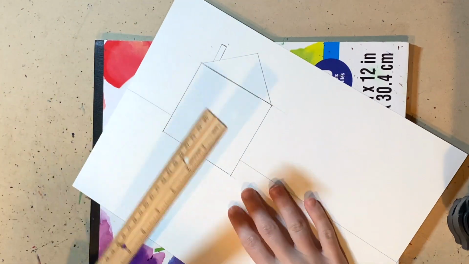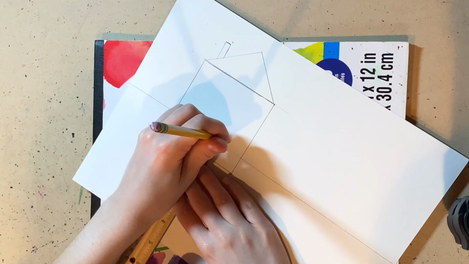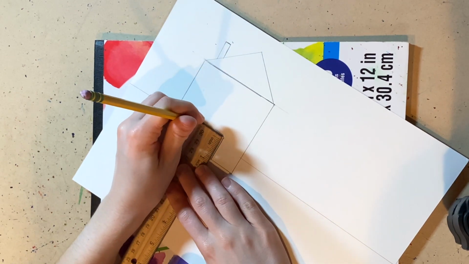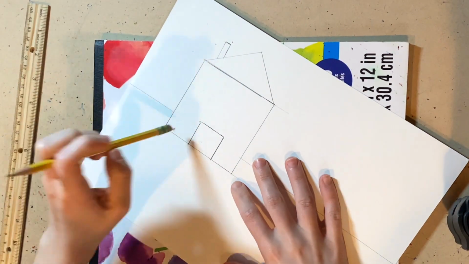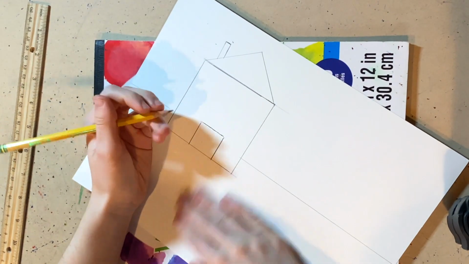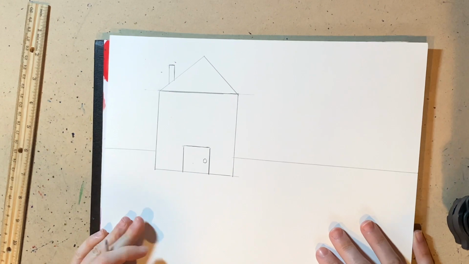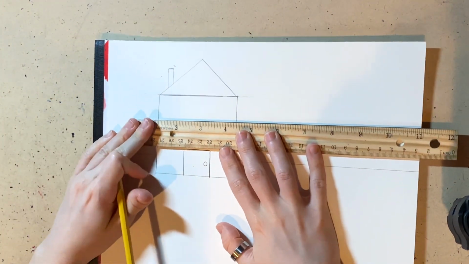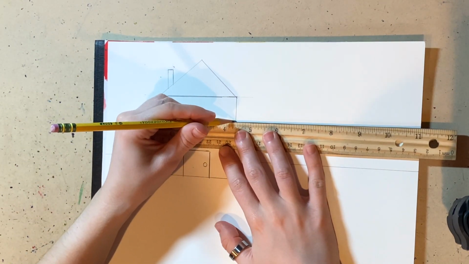and a door for the house, which is a square, or if you want to make it into a rectangle, you can. A little circle for the door, and now the two windows. Two windows on the house.